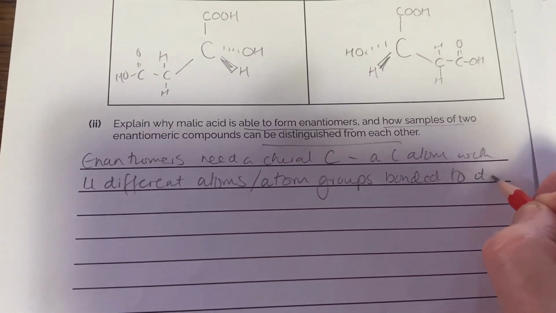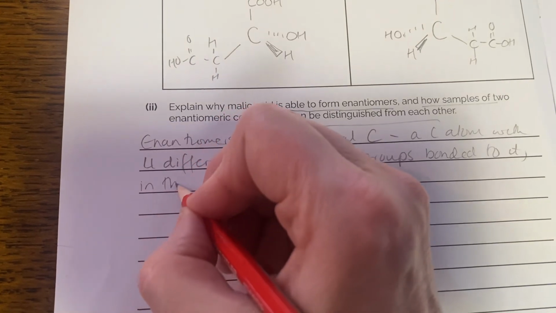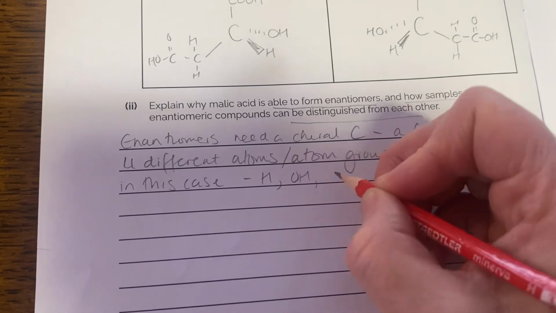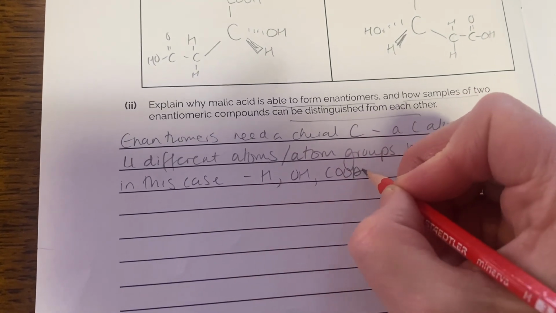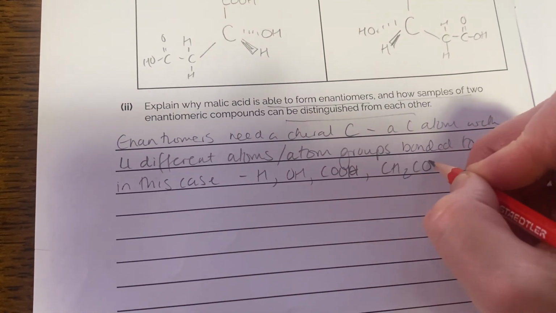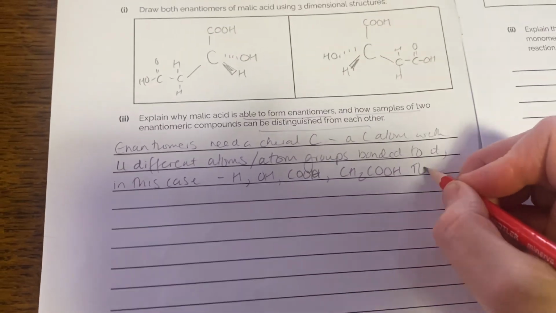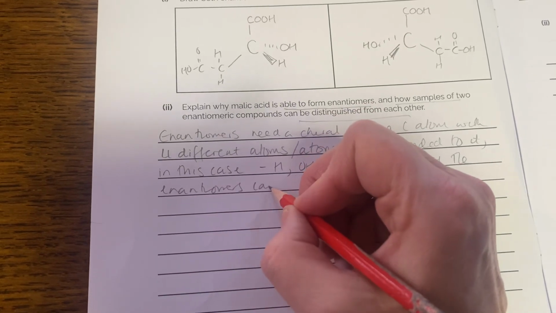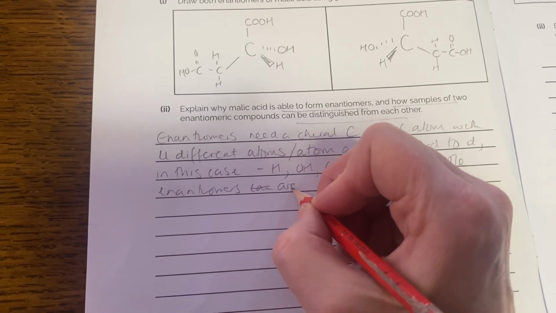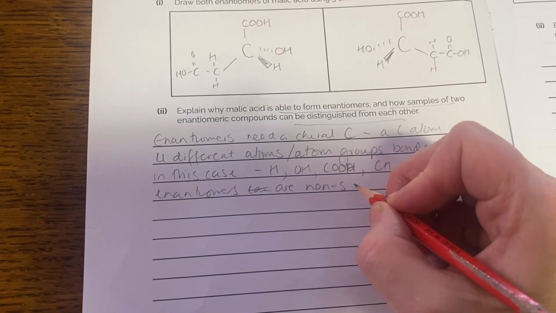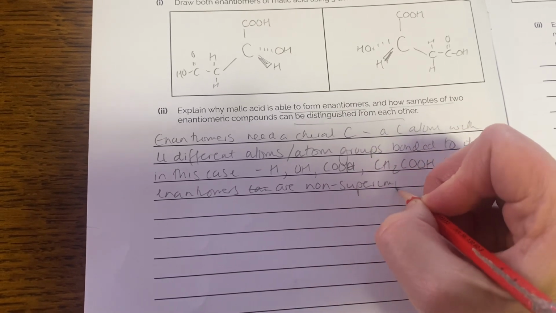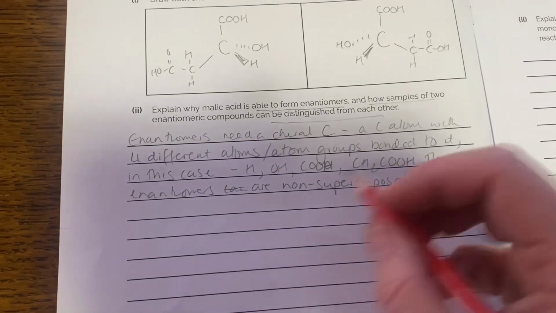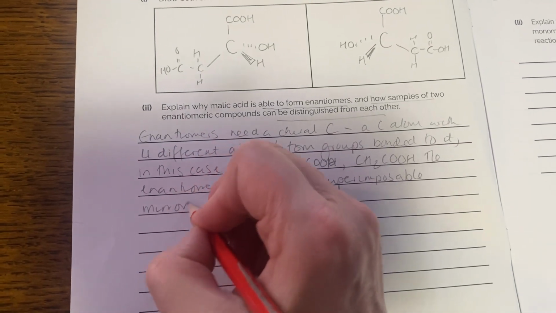And always get used to, in this case, OH, H, COOH, and CH2COOH. The enantiomers are non-superimposable, or non-superposable, I know there's a little argument about that, mirror images.